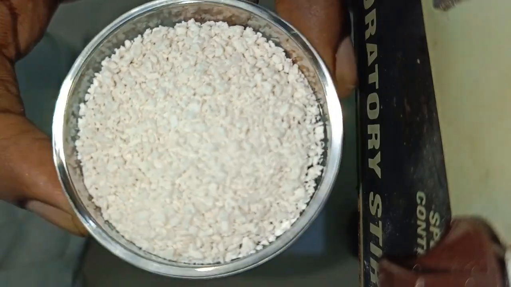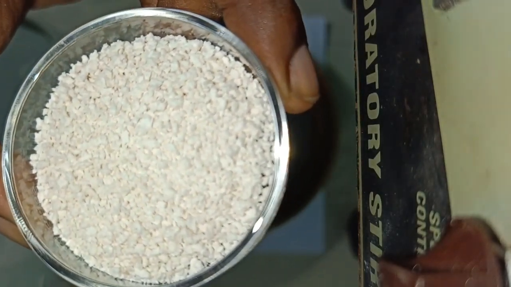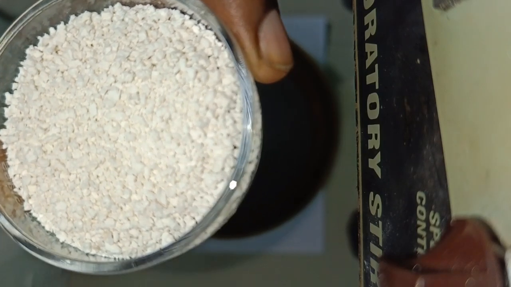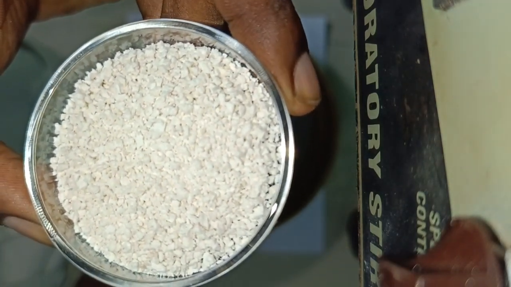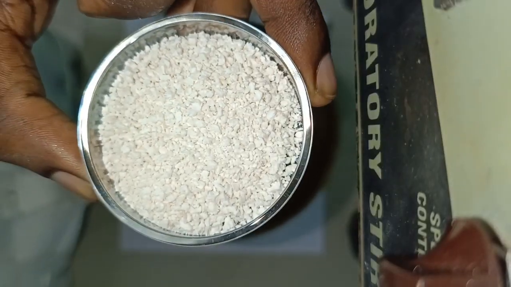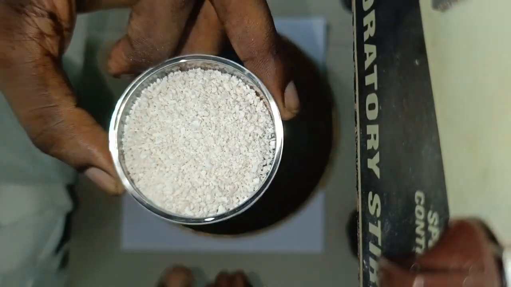This is the granules after the drying, and we should remember that the LOD, or loss on drying, should be minimum 1% or less than 1%. Now I am going to pass these granules through sieve 22.